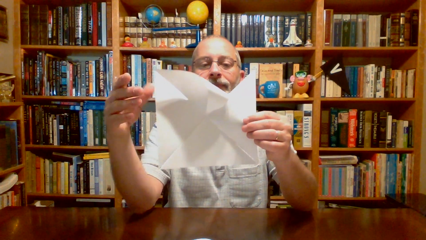And you want to go so the point of the paper is right to the center of the paper, just like that. And it kind of bends the paper like a little cone. See that? Now notice this triangle that we started with. If you're looking at it, we took the right-hand side of the triangle and folded that down.